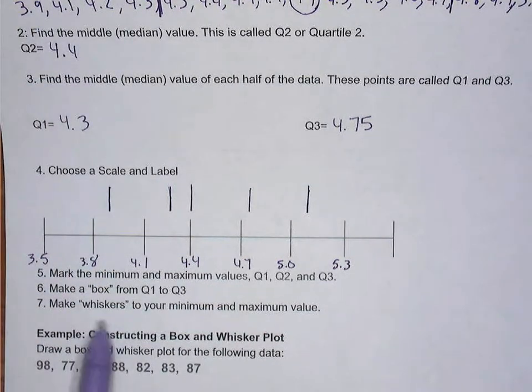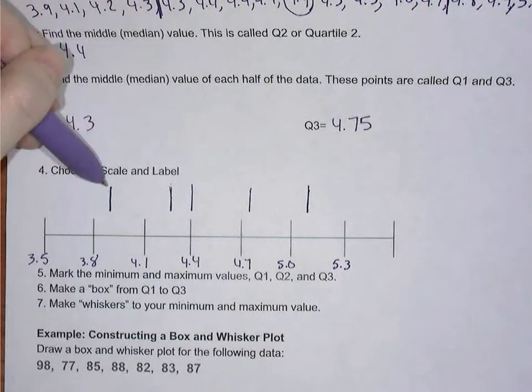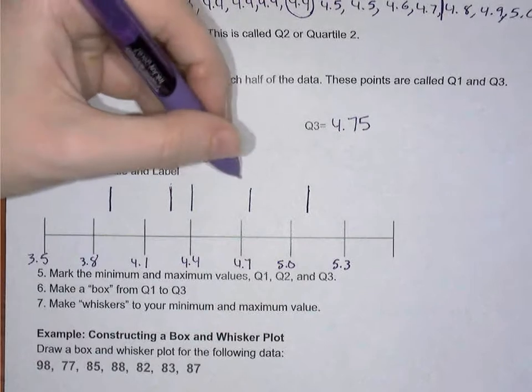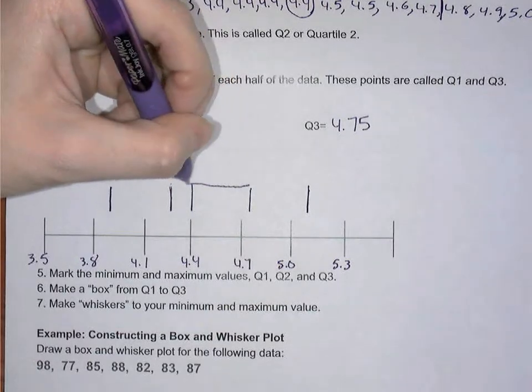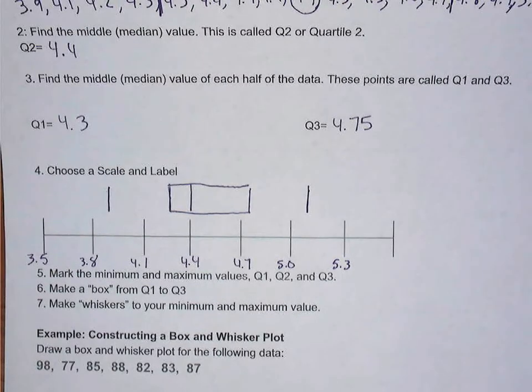Once I've got all my values marked, I'm going to make a box from Q1 to Q3. So remember, Q1 is going to be my second value because this first mark is just my minimum. So here's Q1, here's Q2, and Q3. So I'm going to make a box that's going between Q1 and Q3. That's where most of my data will sit. This shows where the middle half, or the most part of my data is.